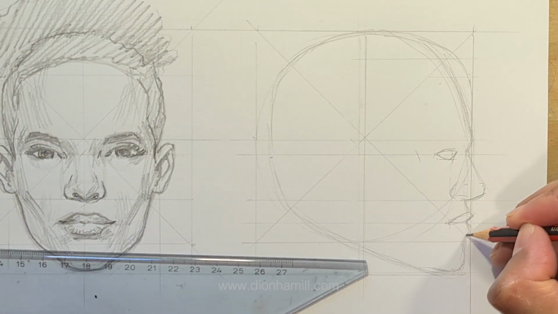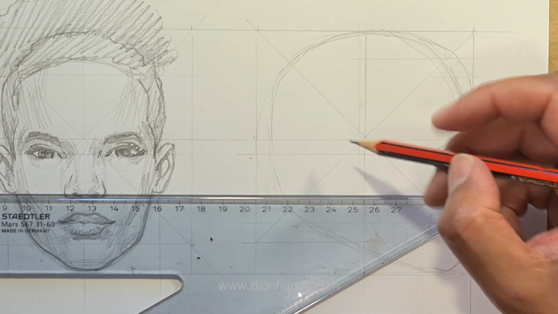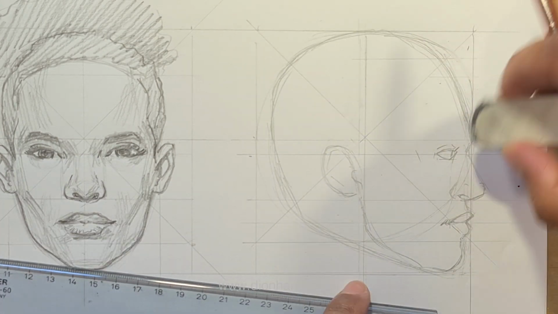Well, that's it for this demonstration, but feel free to watch this bonus example of the profile drawing so you can see just how adaptable this method can be.